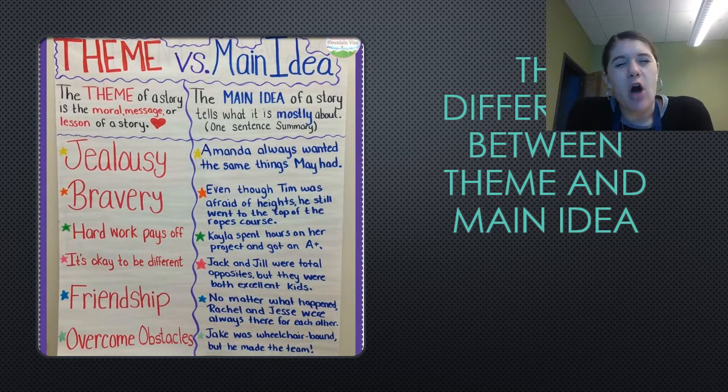So a lot of people have a hard time understanding what the difference between a theme of a story and a main idea of a story is. And so I want to walk through that a little bit here. You notice I've got a T-chart here. Thank you, Pinterest, helping me out with this.